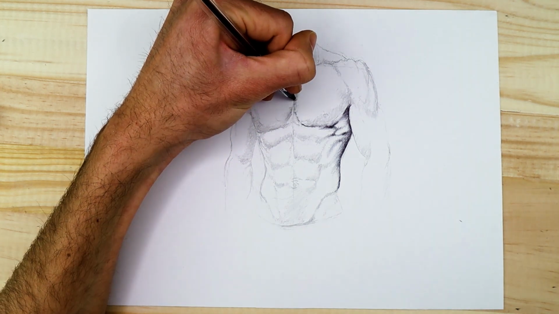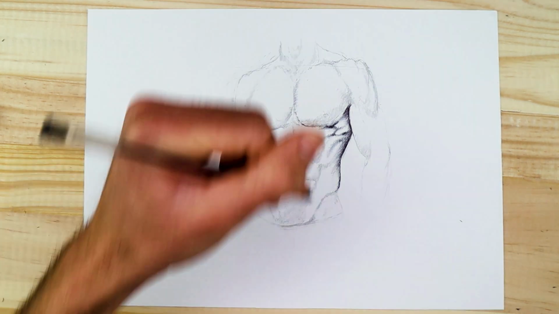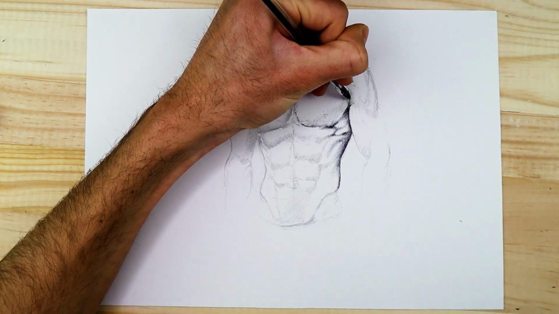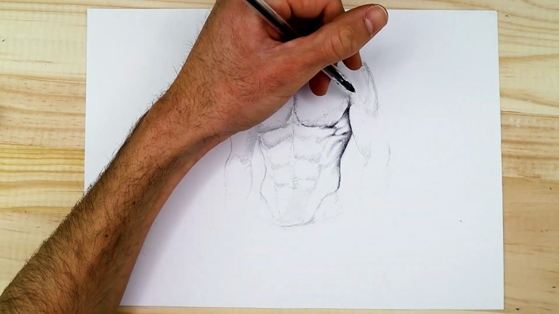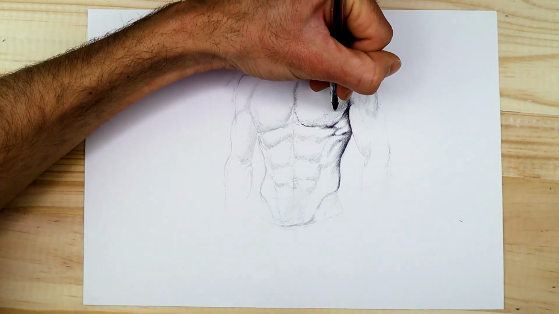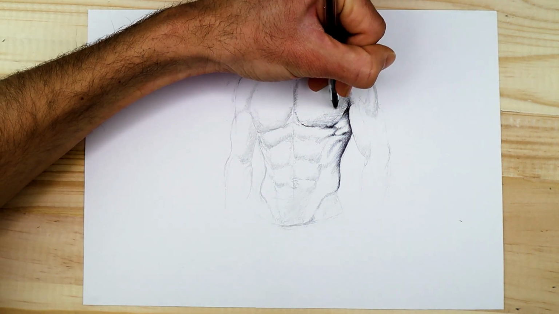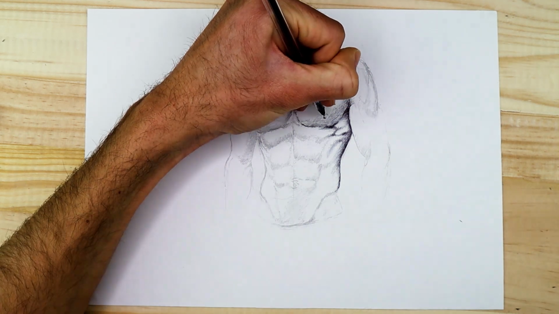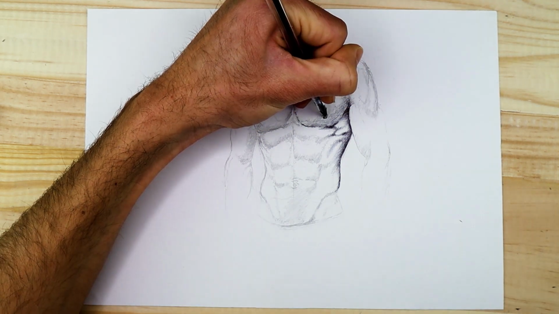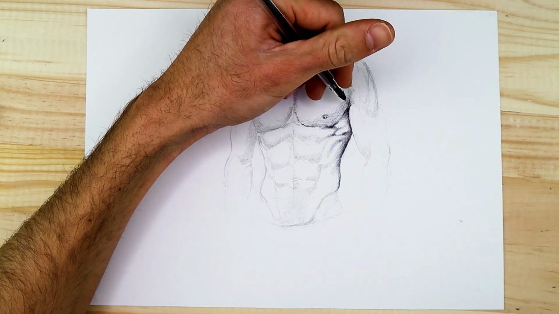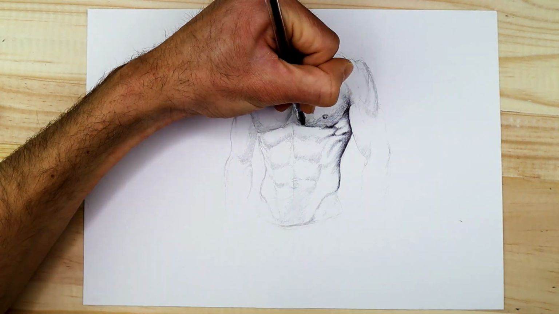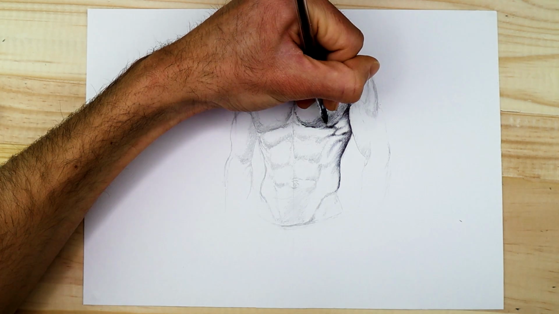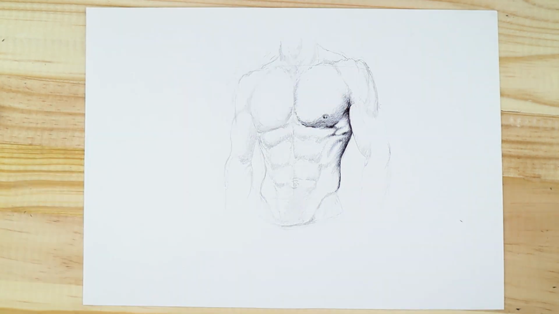Now again, because the deltoids and the pectoral area are slightly larger, they're going to be slightly more protruding than that of the lower features, such as the serratus anterior and the abdominal muscles and the obliques and so on. So naturally what this is going to do is it's not only going to cause a shadow formation under the pectoral muscle itself, but it's slightly going to darken the lower features compared to that of the surface area of the pectoral muscles.